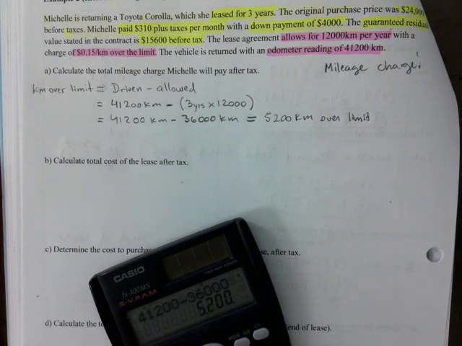On average, a person drives between 12,000 and 15,000 kilometers a year, depending on how far you live from work, how much you go out of town. If you like joyriding on Sunday nights up and down Portage, whatever your style is, it will differ.